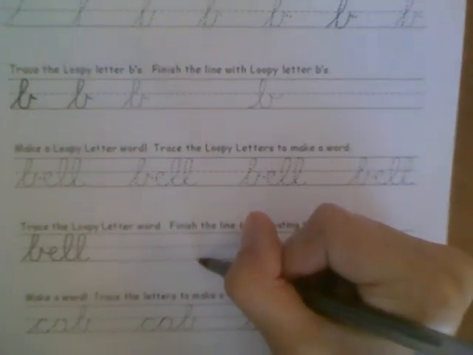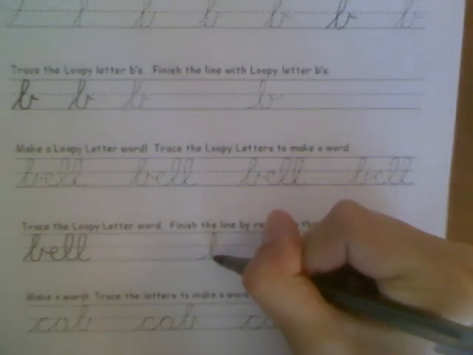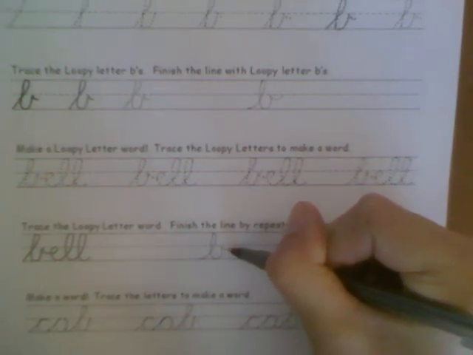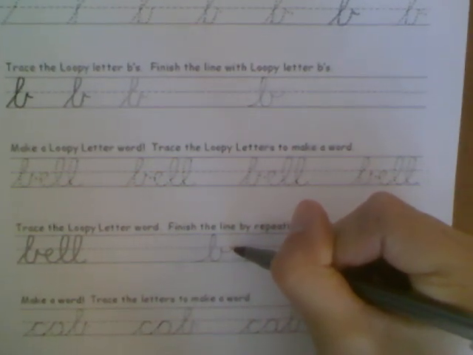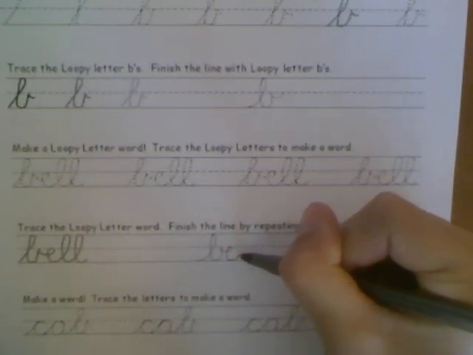So starting at the bottom, going straight up, coming back down, back up, and then my tail. And I'm going to make my E from that point, and then my two L's.